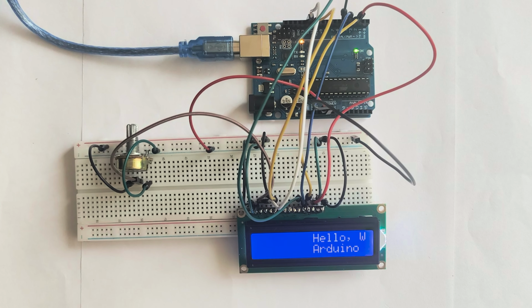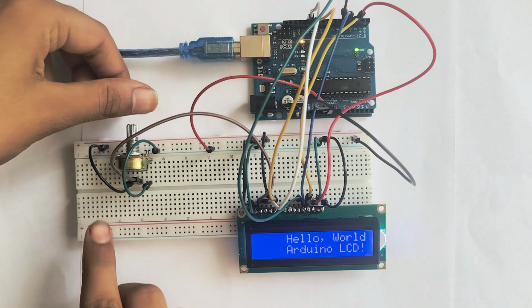And there you have it. You have successfully displayed the text on an LCD using Arduino Uno.